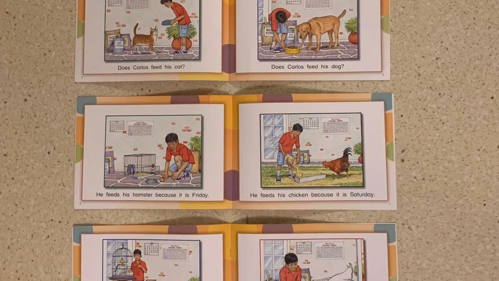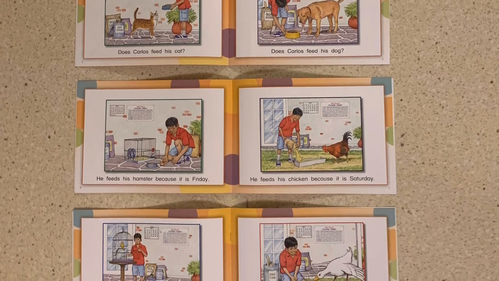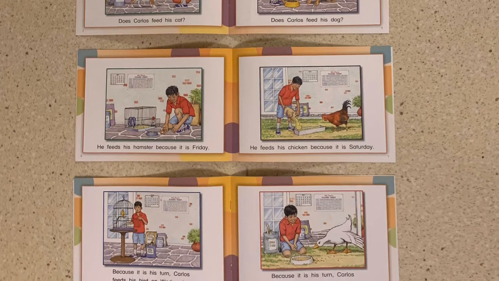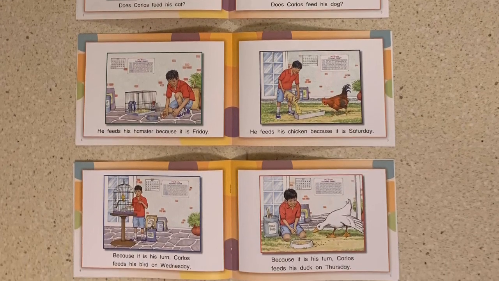Students will learn wonderful sentence structure based on the books of the series, and they will practice applying it to their own lives and to the lives of their families.